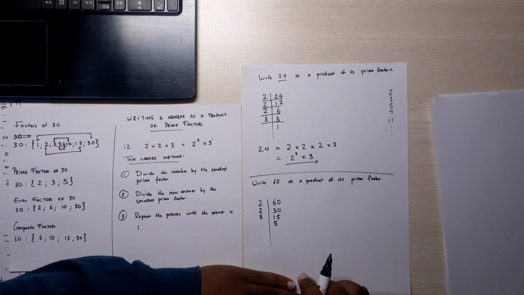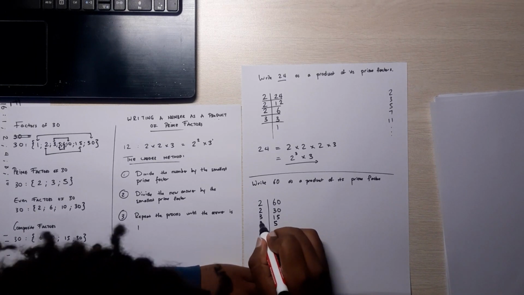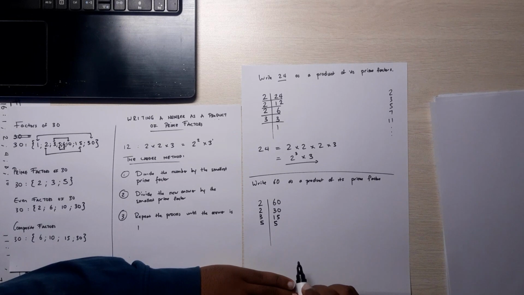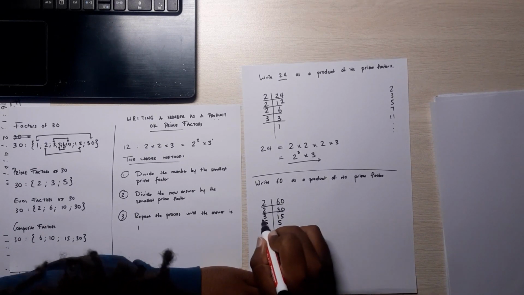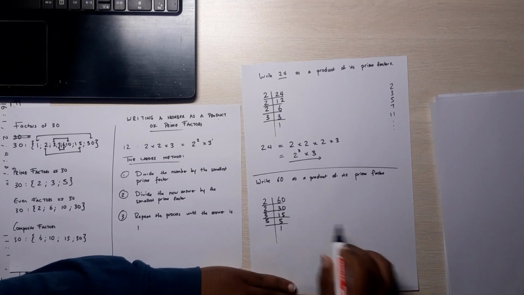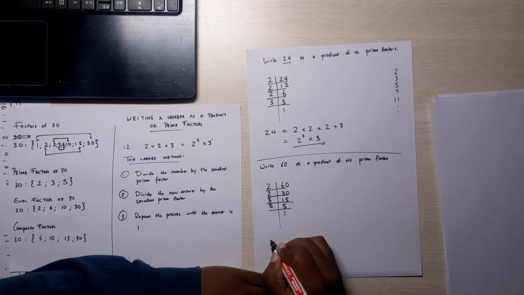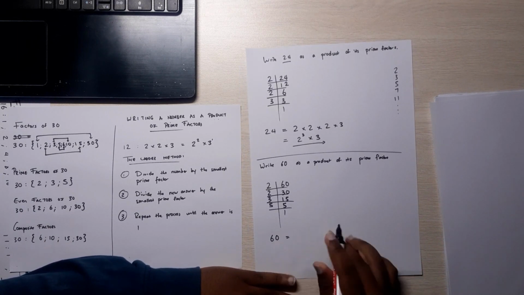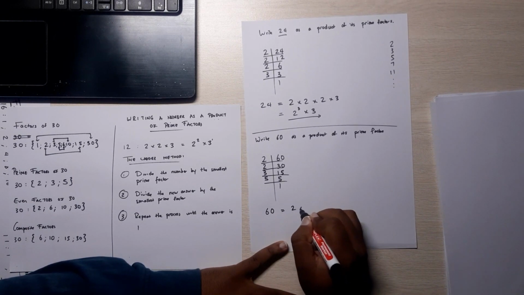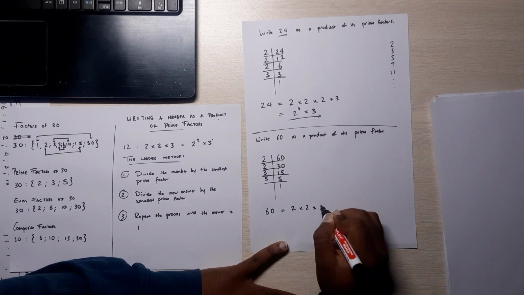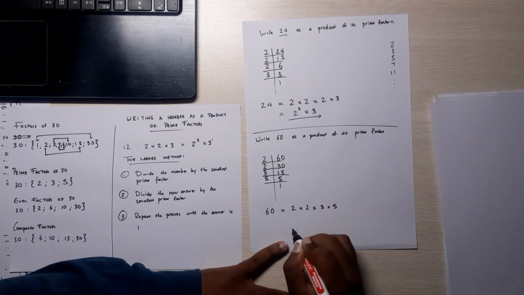Can 5 divide by 2? No. Can 5 divide by 3? No. Can 5 divide by 5? Yes. What's 5 divided by 5? 1. So it means 60 is equal to 2 times 2 times 3 times 5.